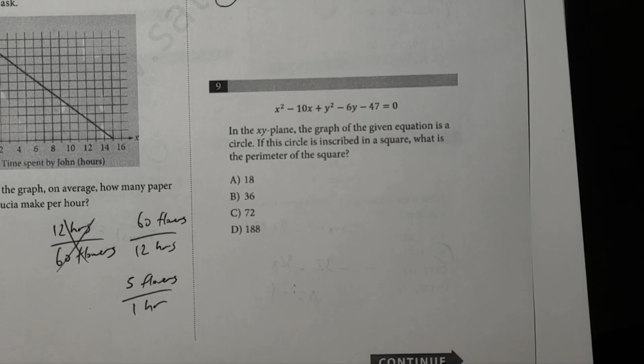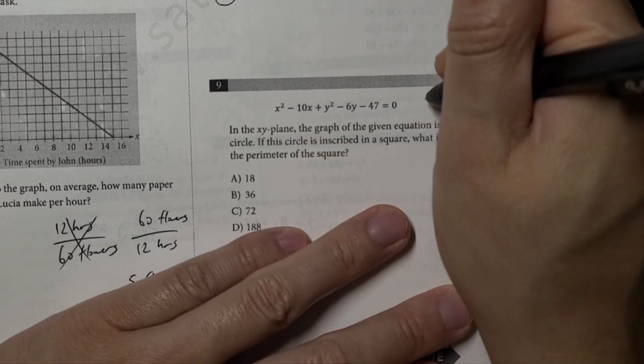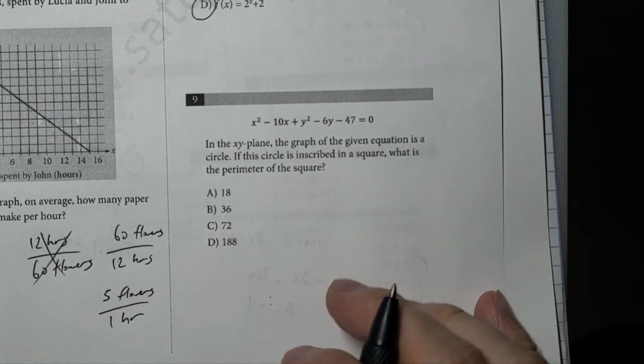Okay, in the xy plane, the graph of the given equation is a circle. If the circle is inscribed in a square, what is the perimeter of the square? Okay, so we probably want the radius of the circle is immediately what I'm thinking. By the way, what is a circle inscribed in a square? It looks like this then. Let me draw it over here.